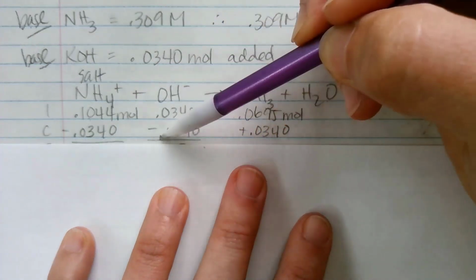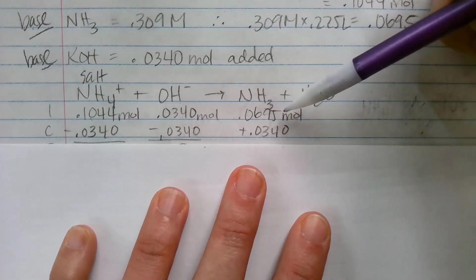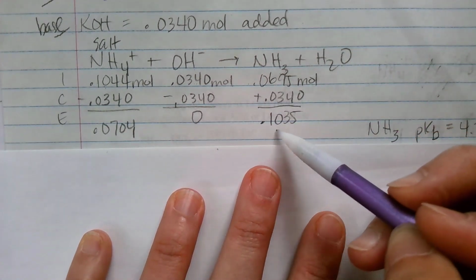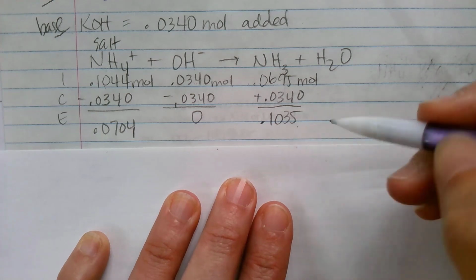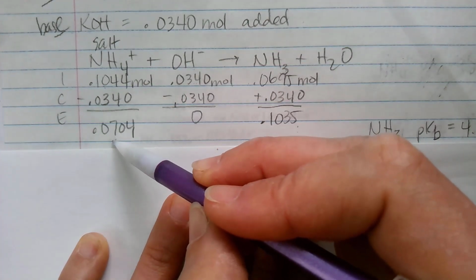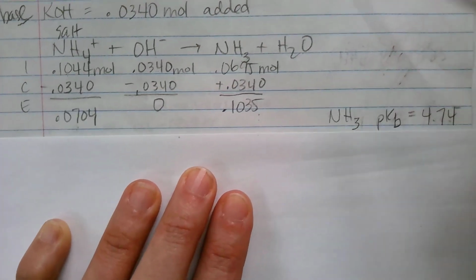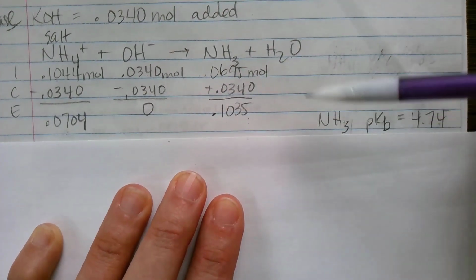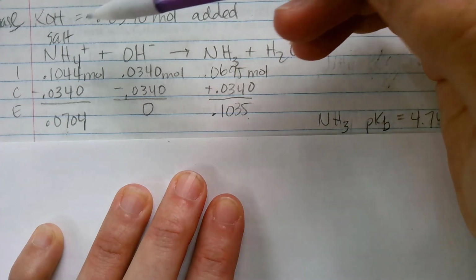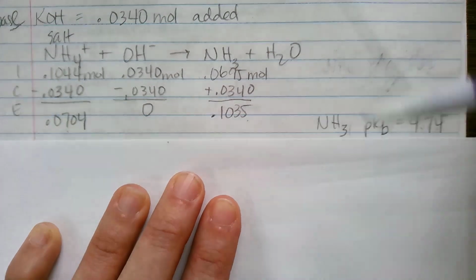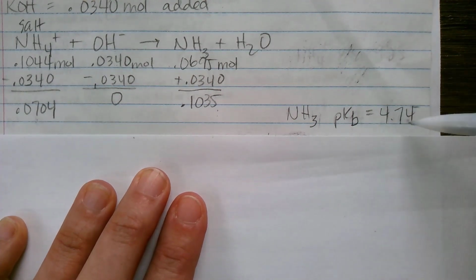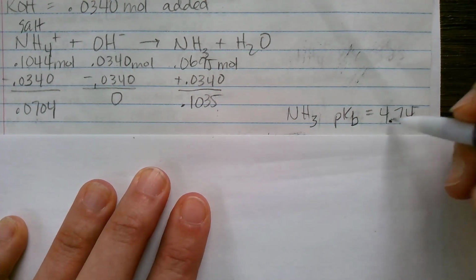So subtract reactant, add to product, giving me total number of moles of ammonia, which is my base, and total number of moles of my salt. Now, because I am starting off with my weak base ammonia, and because I'm adding strong base, I'm going to look at my pKb value for ammonia, and that's 4.74.